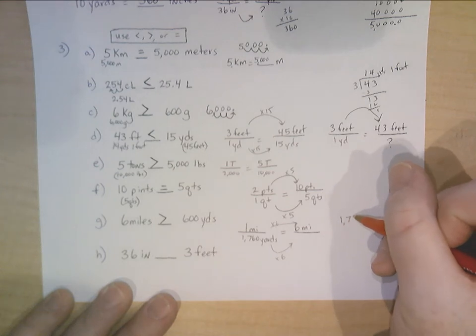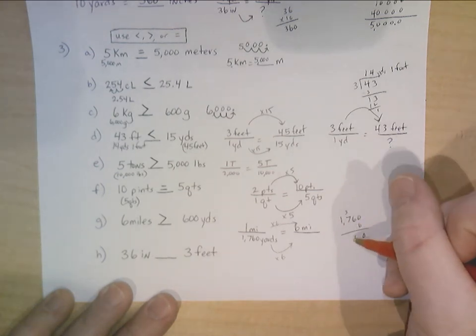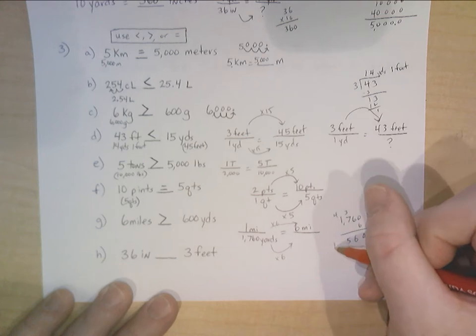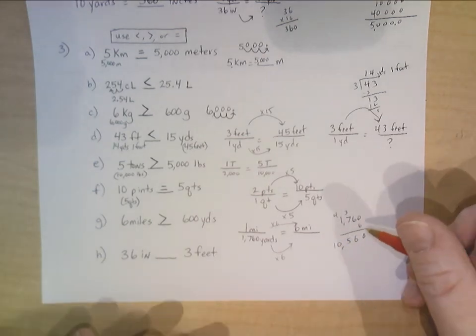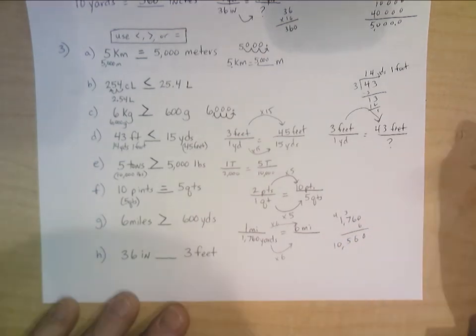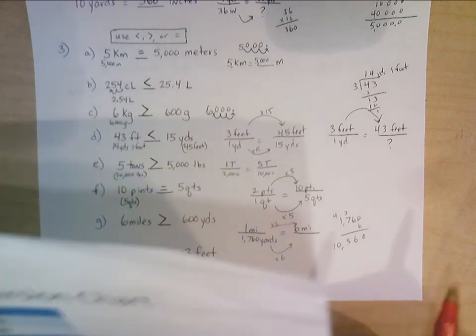But if you wanted to know, we just multiply it. And we get 10,560 yards. So I was a little high, 12,000 a little bit high, but it gives you an idea about where we're at. And then last but not least, 36 inches to 3 feet. Is it less than, greater than, or equal to?